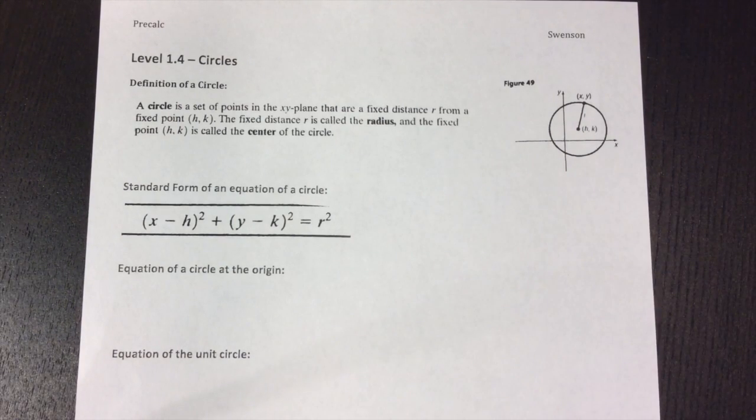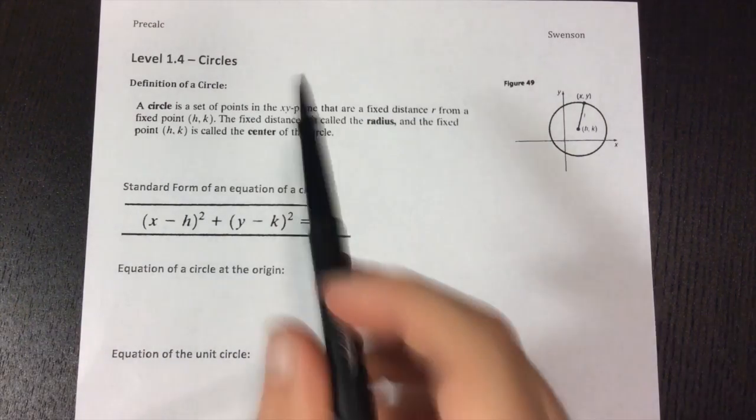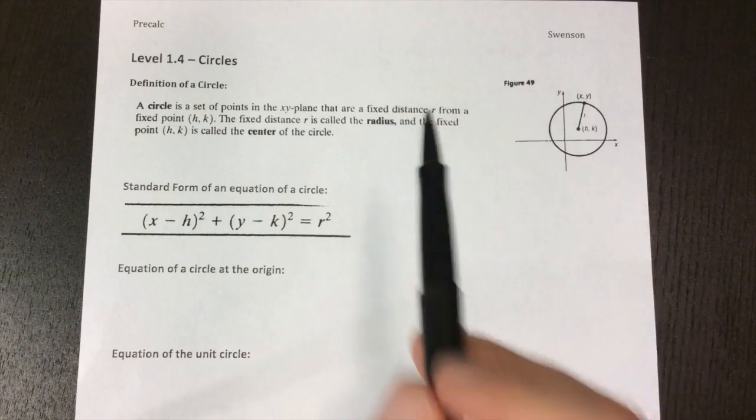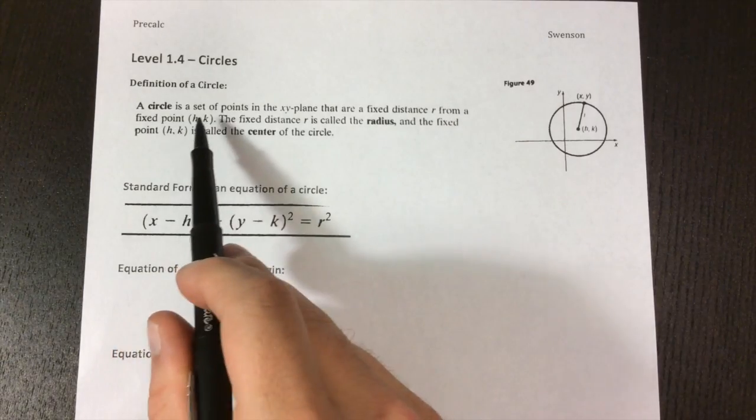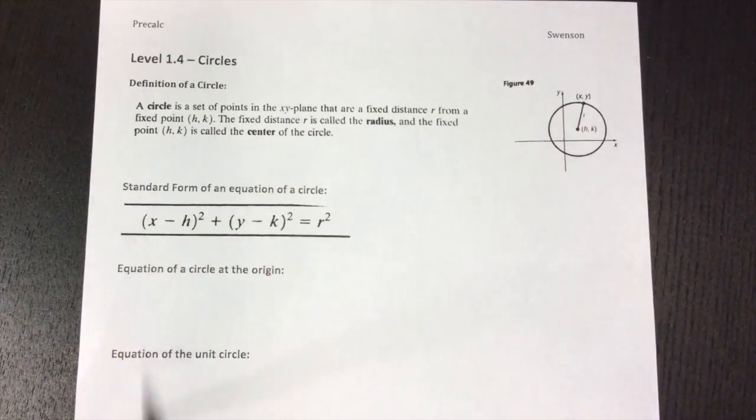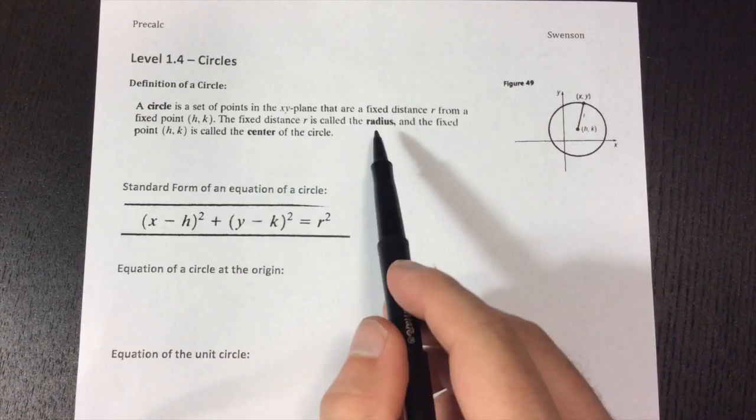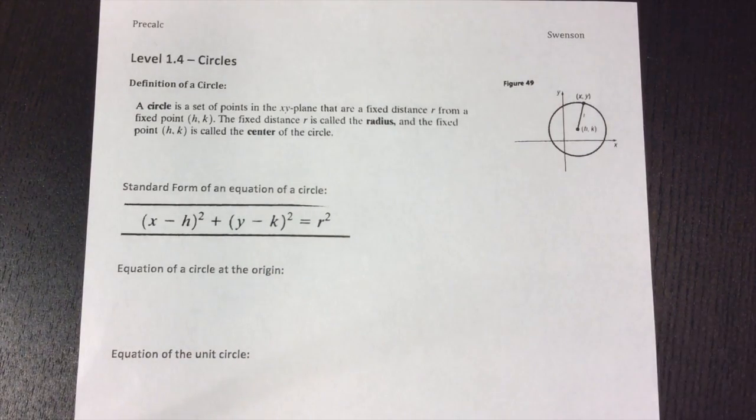So we're first going to start off with the definition of a circle. I'm going to read this. A circle is a set of points that are a fixed distance r from a fixed point (h, k), which we call the center. The fixed distance r is called the radius, and the fixed point is the center of the circle.